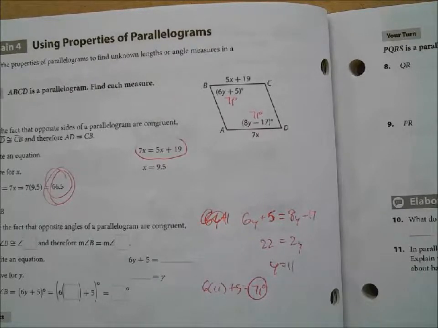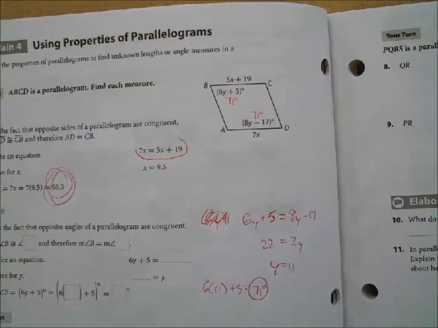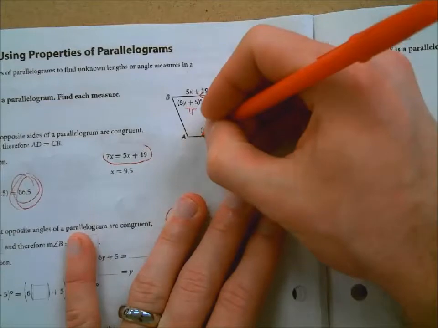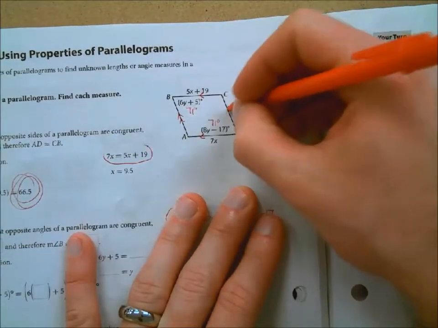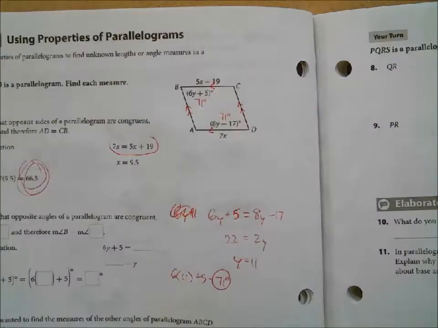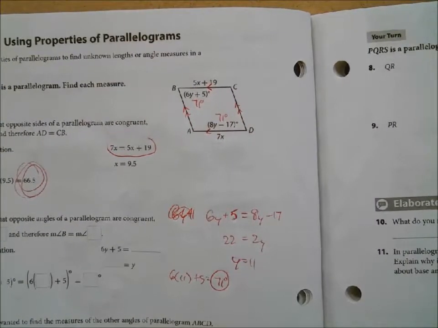Keep in mind, this is a parallelogram. What could we do to find those other missing angles?